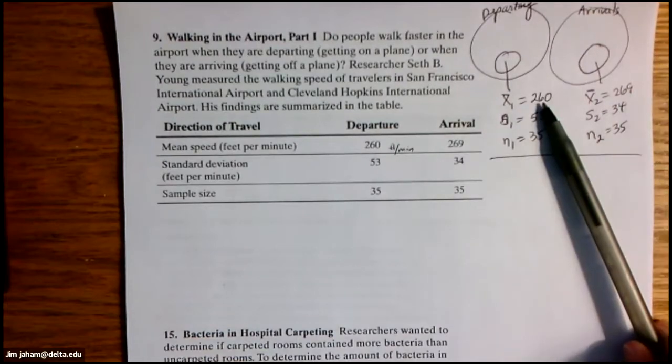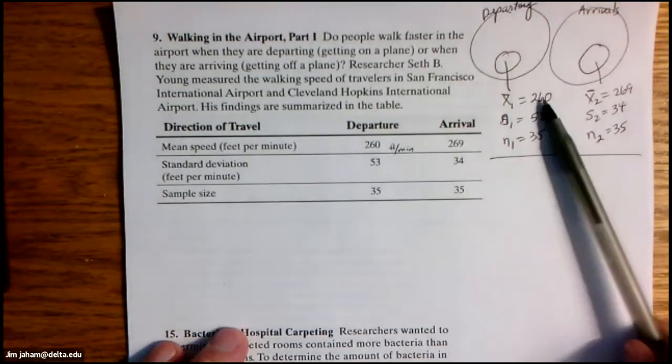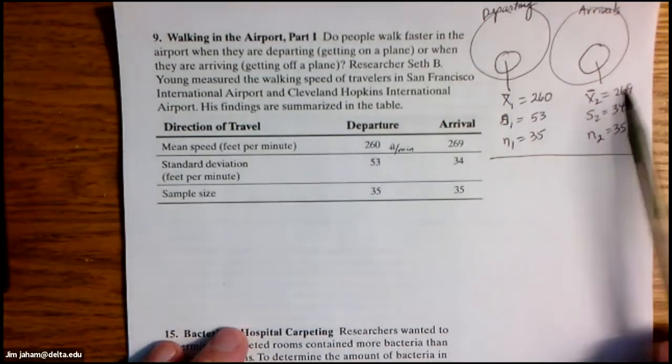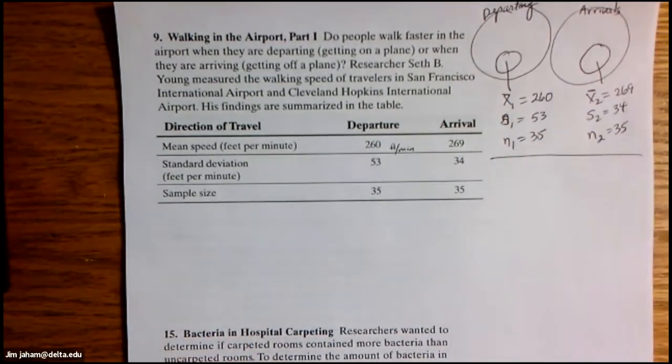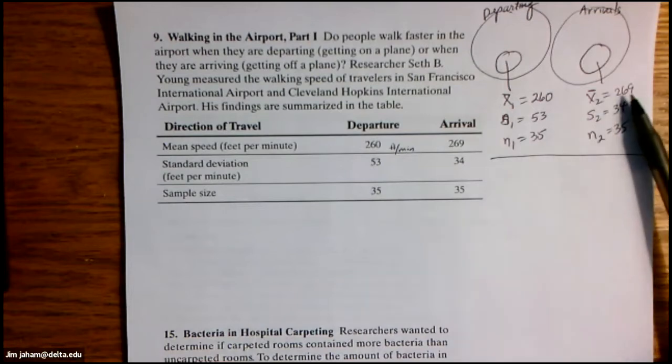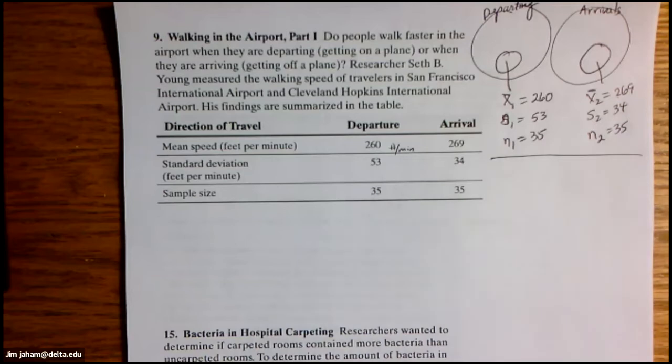So our question as statisticians is, this difference that we observe, is it statistically significant? You can also ask the question, is it practically significant? Is one really going faster than the other if one covers 9 feet more in a minute than the other group? So 9 feet in a minute is not a very faster pace, I should say.